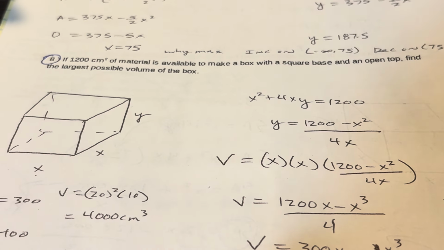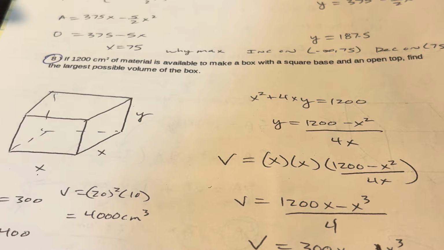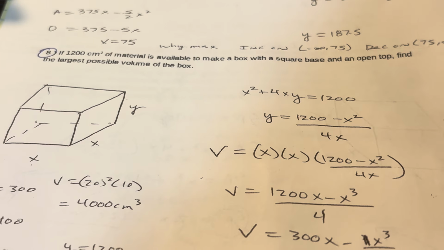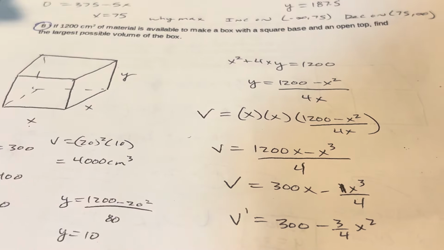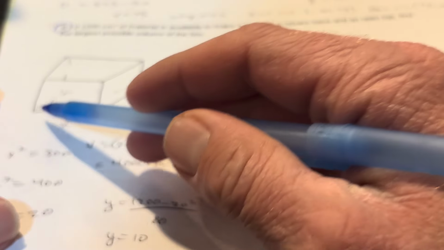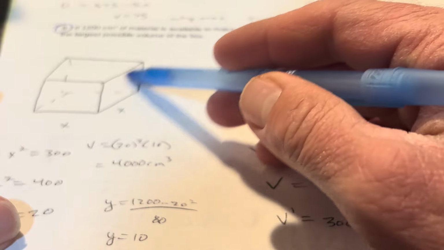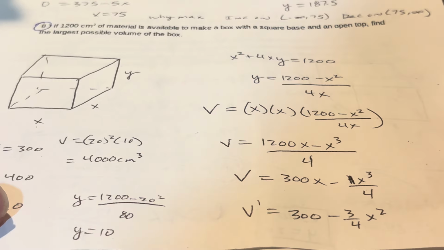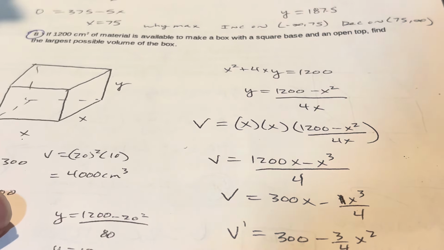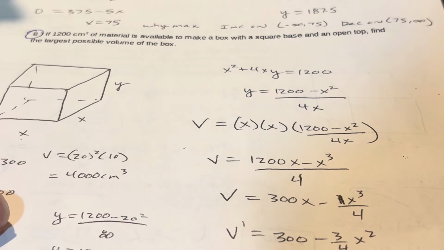But I do want to do number 8 here. If 1,200 square centimeters of material is available to make a box with a square base and open top, find the largest possible volume of the box. Same drawing, X by X, X by Y. There are 4 of those X by Y, and there's 1 base, that's X squared. This time the surface area is 1,200: X squared plus 4XY is 1,200.